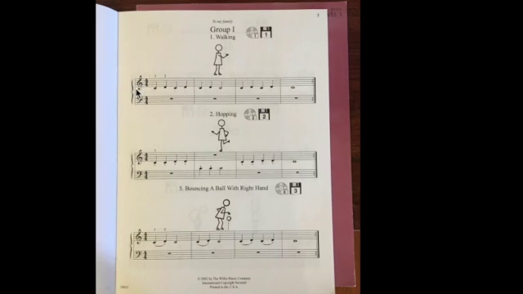So, treble clef on a staff, and then we have two numbers that look like a fraction, 4 and 4. This is our time signature. The top number 4 means there are 4 beats in a measure. The bottom number 4 means a quarter note equals 1 beat.